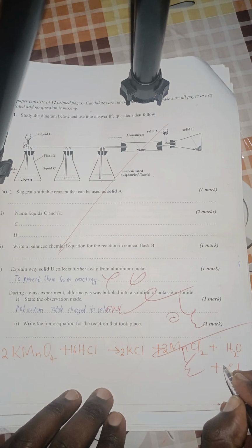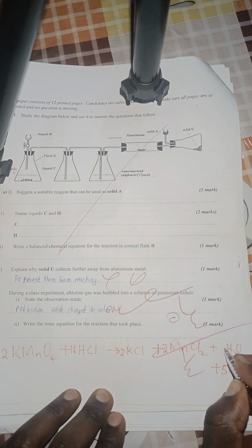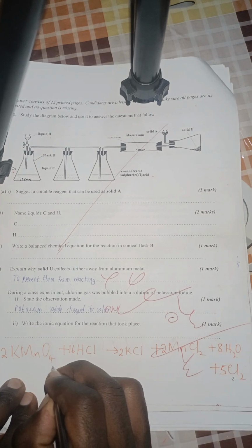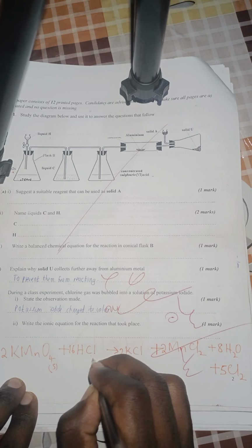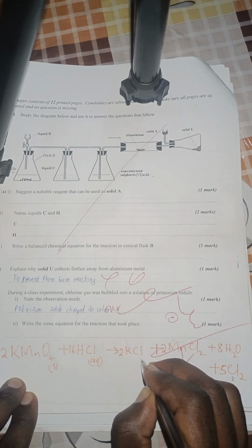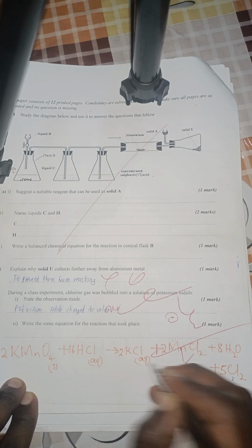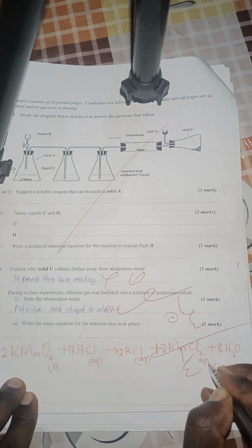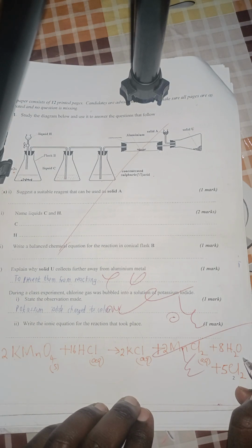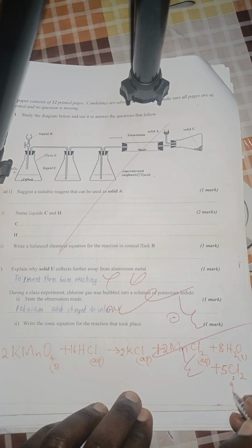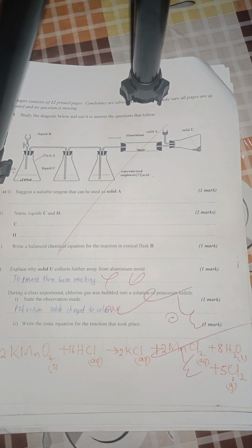So I'll put here 5, then put here 8. This is a solid, this is an aqueous solution, this is aqueous, it's a salt, this is also aqueous, it's a soluble salt as well. This is a liquid, which is water, and this is a gas. So this is our balanced chemical equation for whatever happens in this first conical flask labeled flask B.